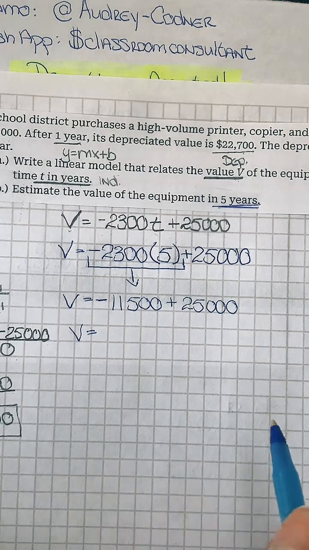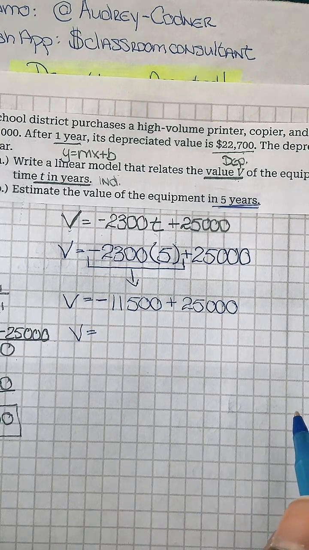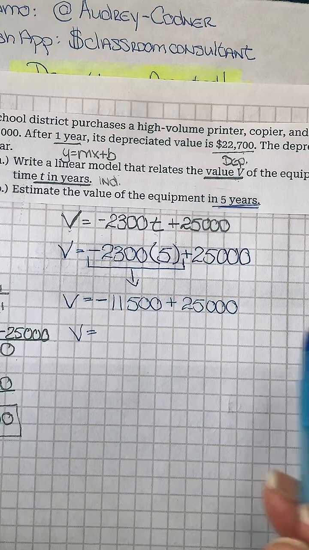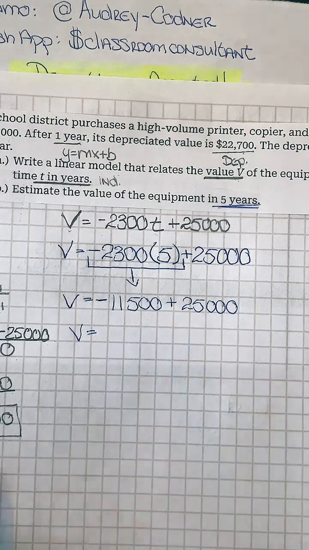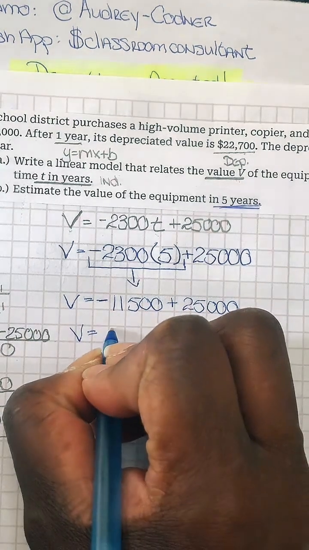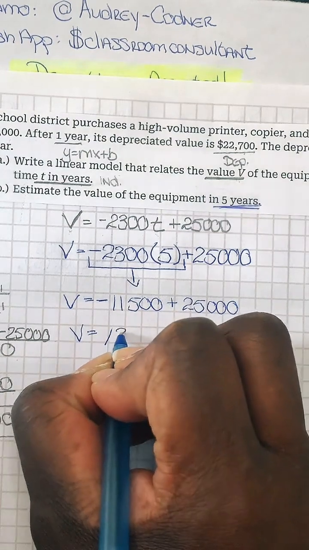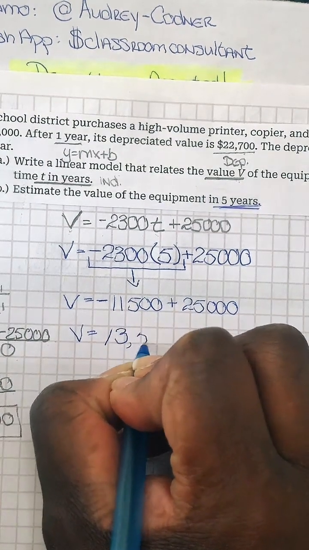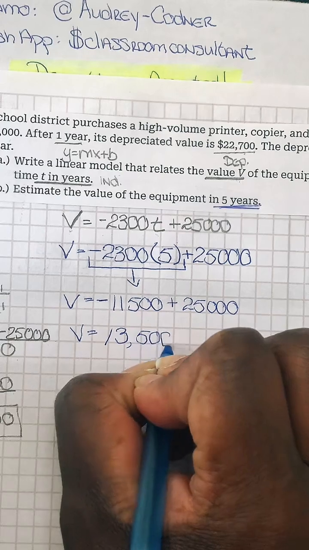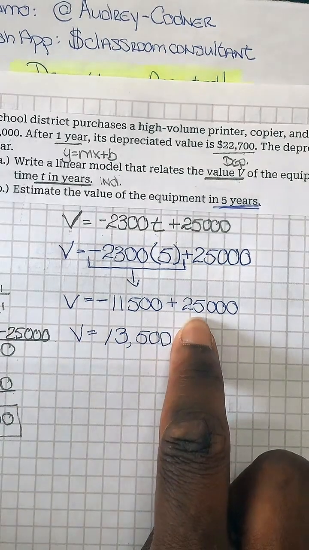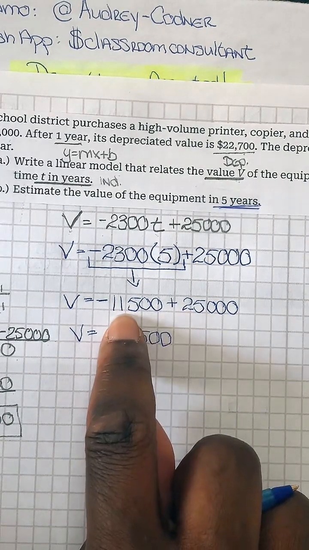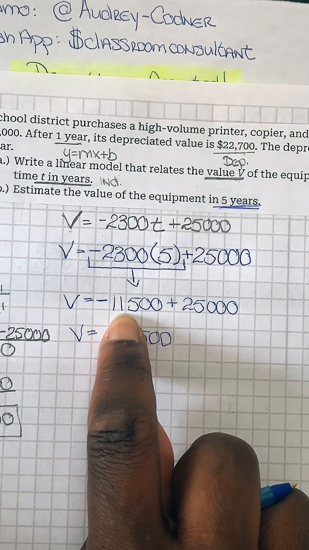Okay. If she's saying the result is negative, right, but the result is not negative. It's actually going to be 13,500. 25,000 is larger than 11,500.